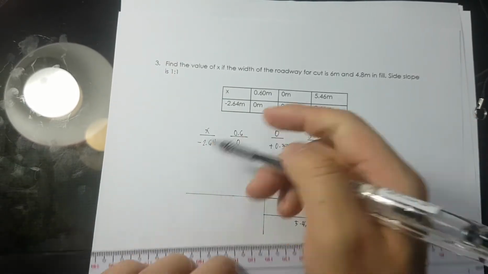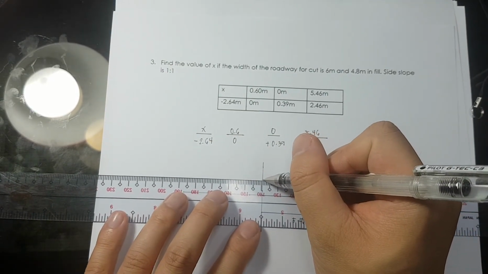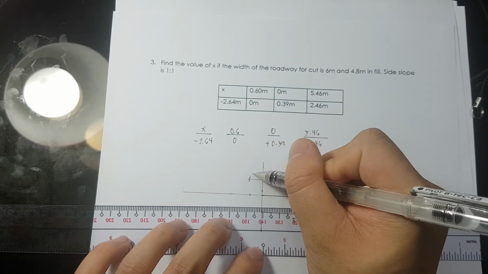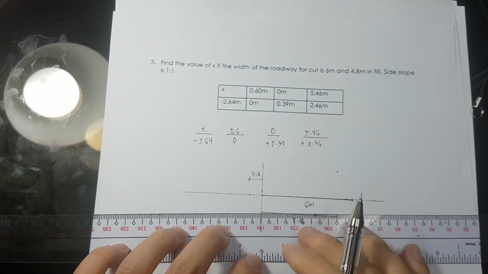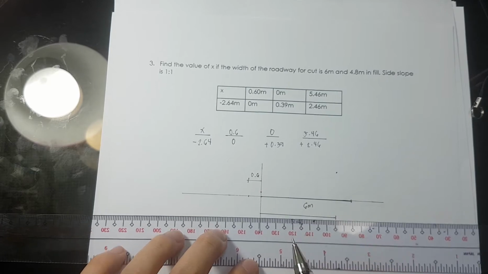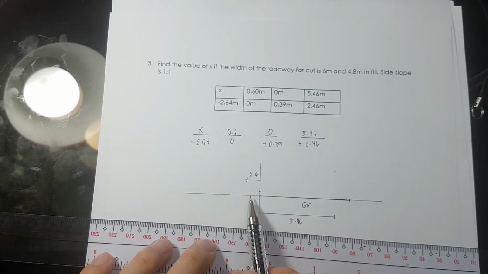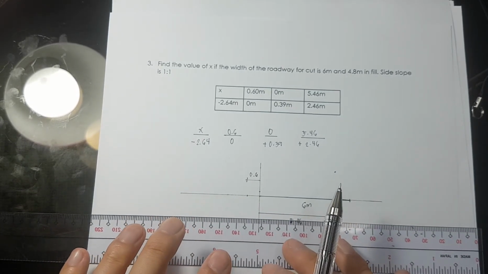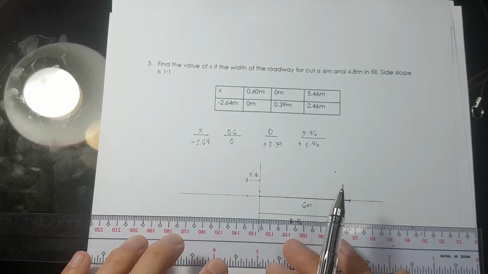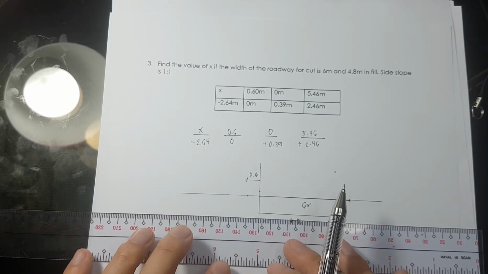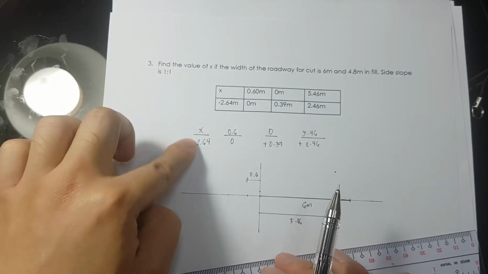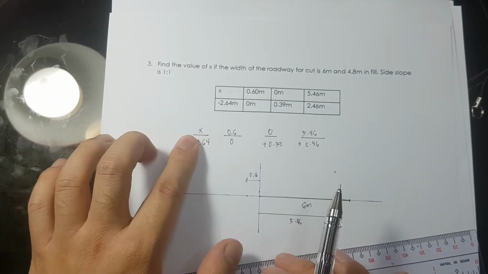So we know na pababa yung curve. So ilagay natin sa taas yung distance. So this is 0.6. Okay? And that the vertical is 0. Now at negative 2.64. Okay? At vertical is 2.64. Ano yung value ng x?